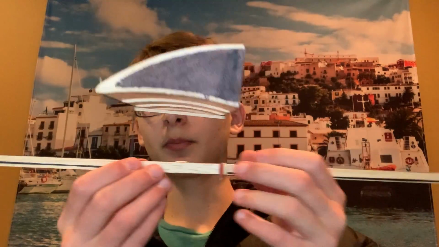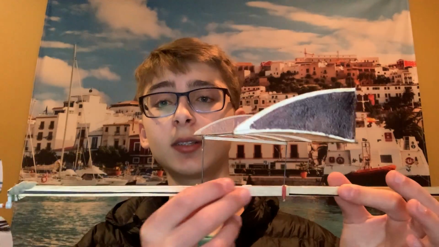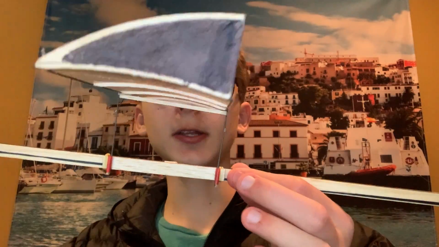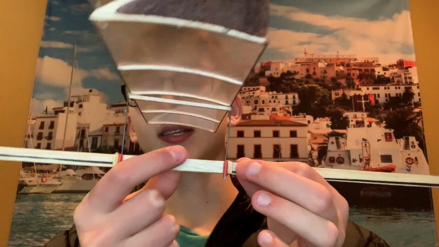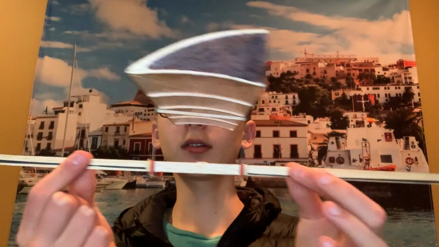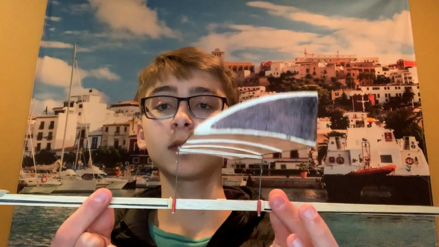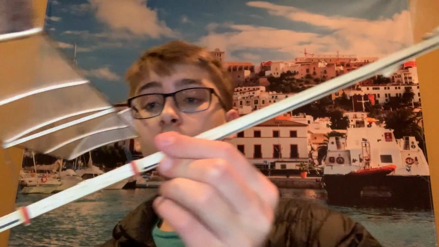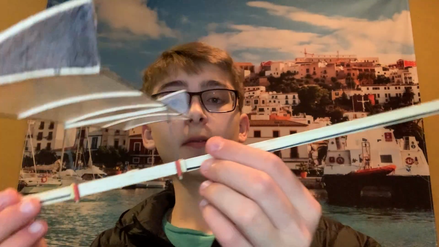I'm not saying this is the perfect distance away from the front or the back. I'm just saying that when you start testing your plane, you're going to want to start testing with the wings in this range, from here to here, somewhere in this range you want to start. So when you start, if you notice it goes downwards, well, move the wings forward. If it goes upwards, move the wing backward.